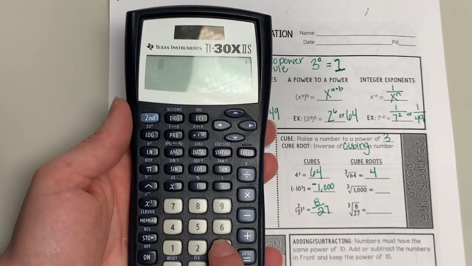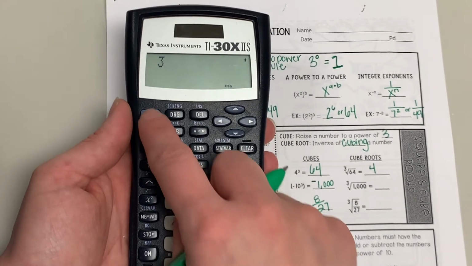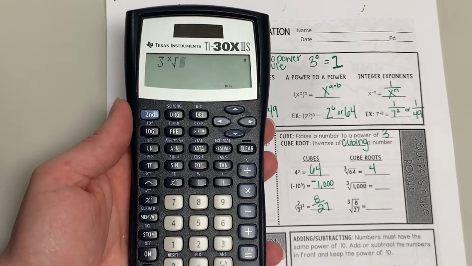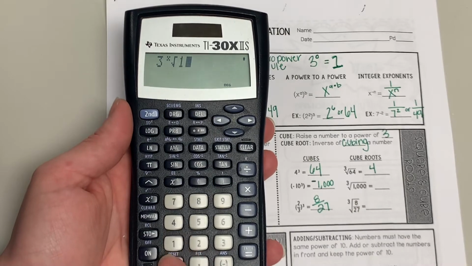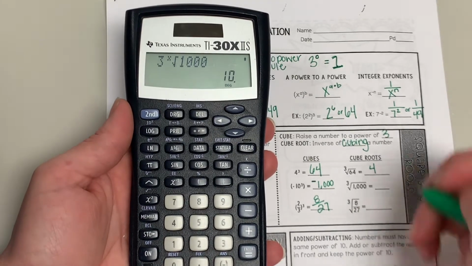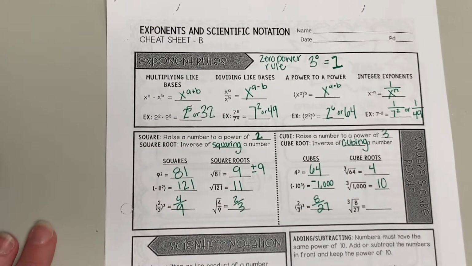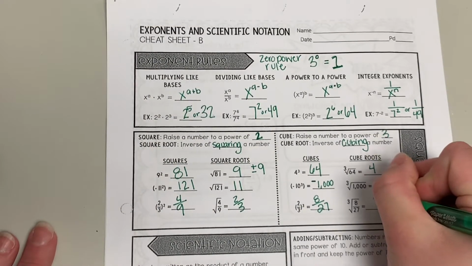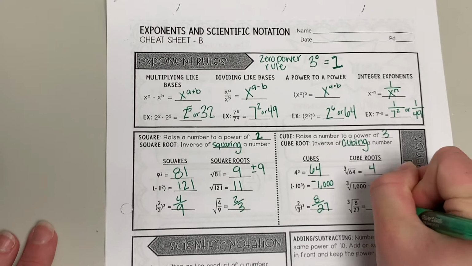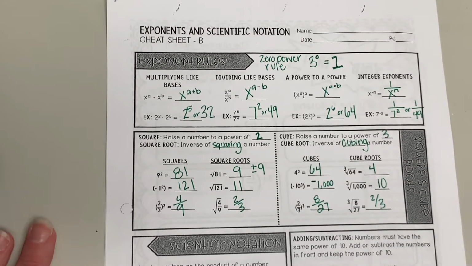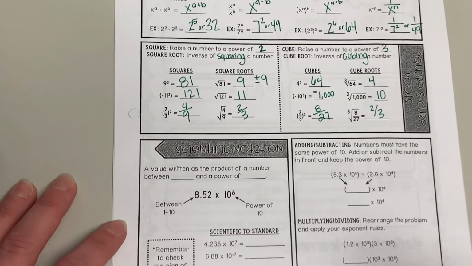Let's try that again. The 3 first, then the special house, then your number, 1,000, 10. And the cube root of 8/27, 2/3. All right, let's talk about scientific notation for a little bit.